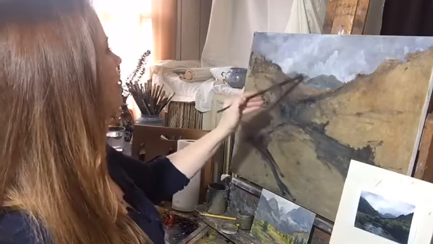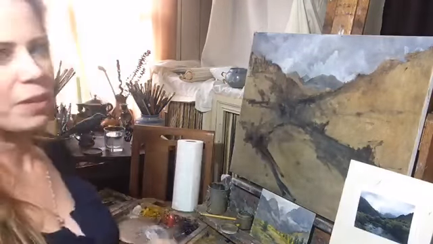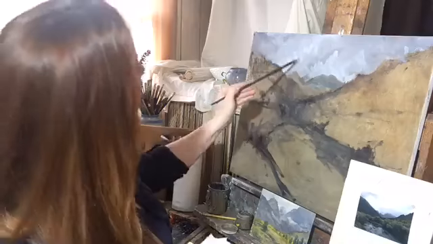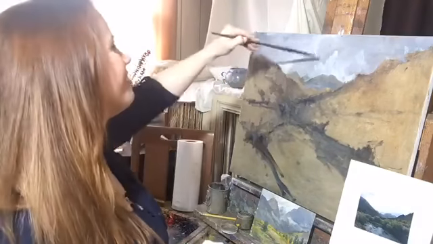Okay, I'm liking where this is going. I can see it a little bit from a distance. I hope you can see that too. I will paint a happy little mountain right here. He lives here.